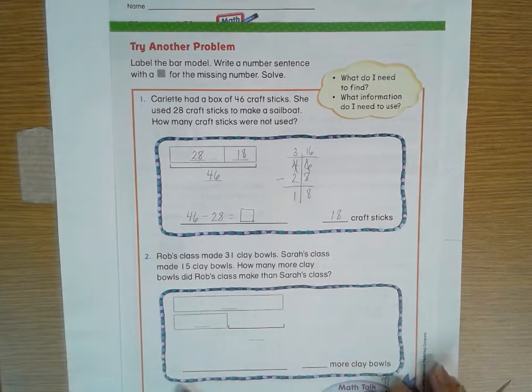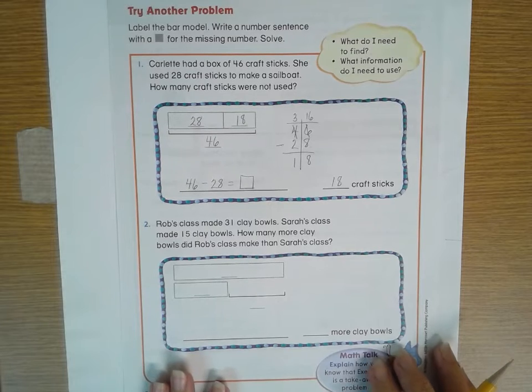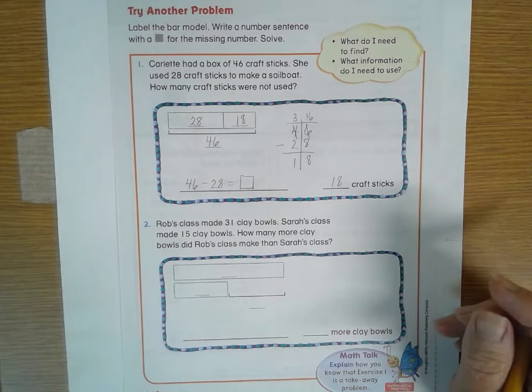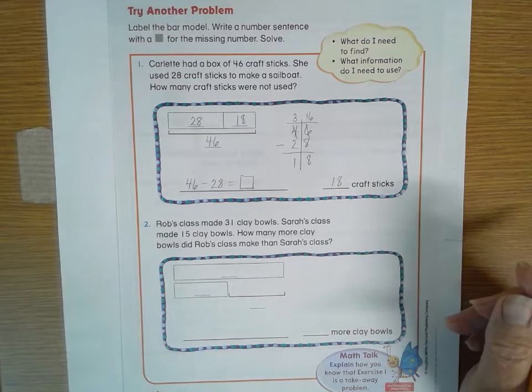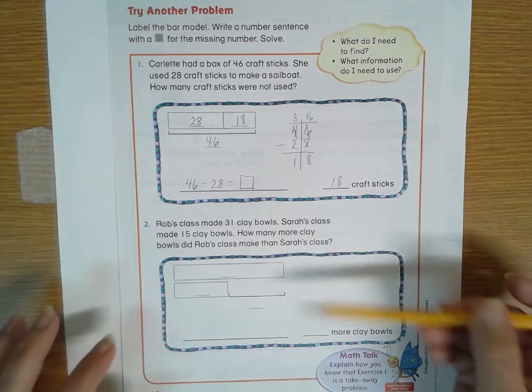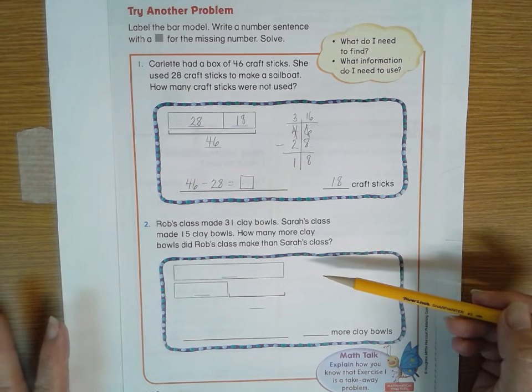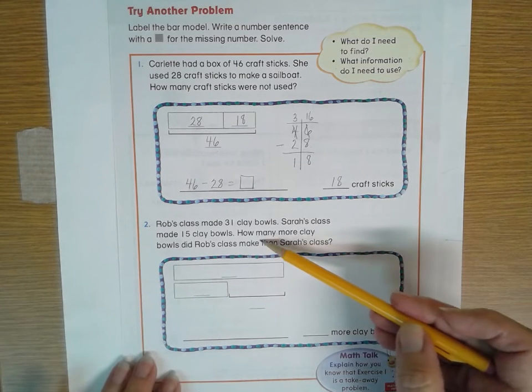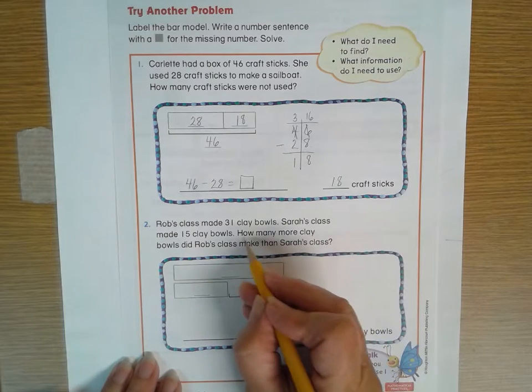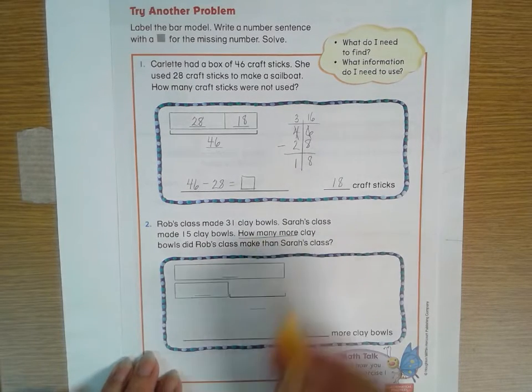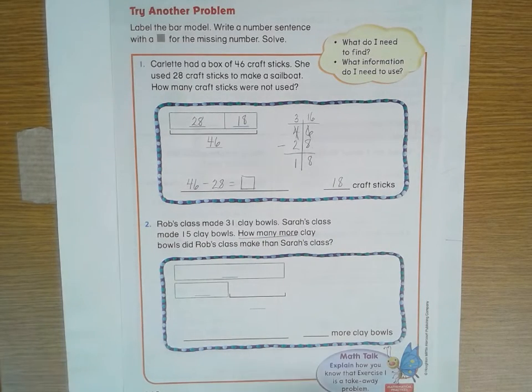Number 2, Rob's class made 31 clay bowls. Sarah's class made 15 clay bowls. How many more clay bowls did Rob's class make than Sarah's class? So this bar model looks a little different because we are comparing two numbers. They want to know how many more, which tells us to do what? How many more? It tells us to subtract. That's correct.